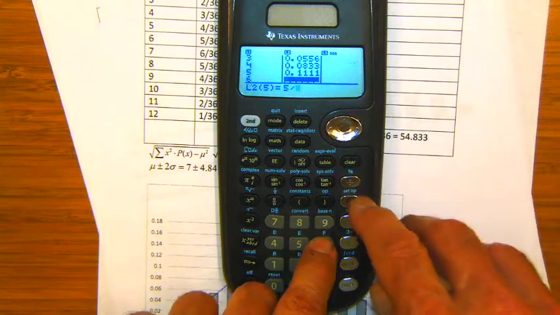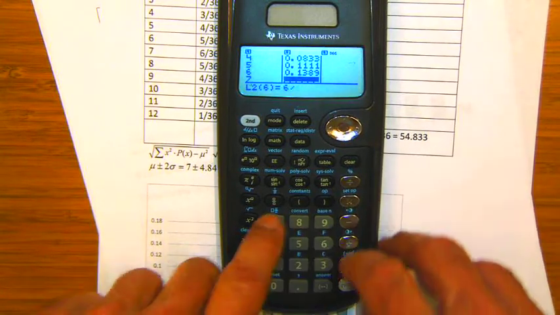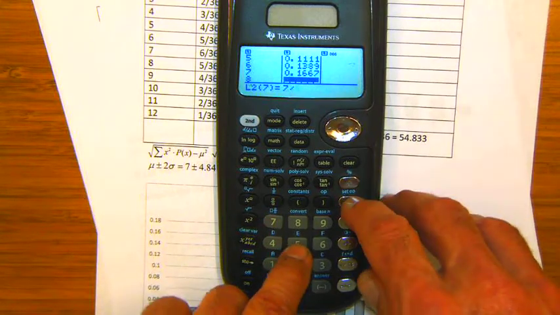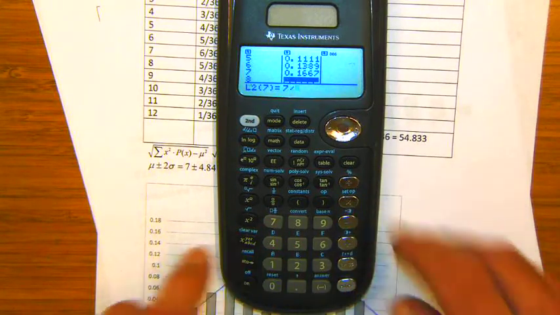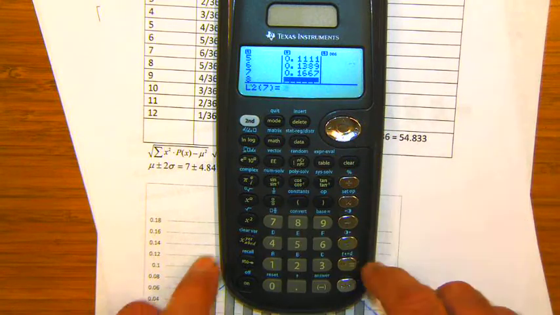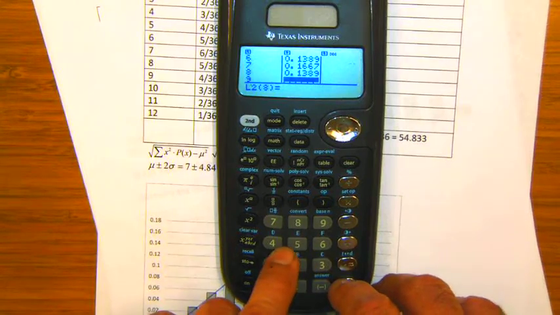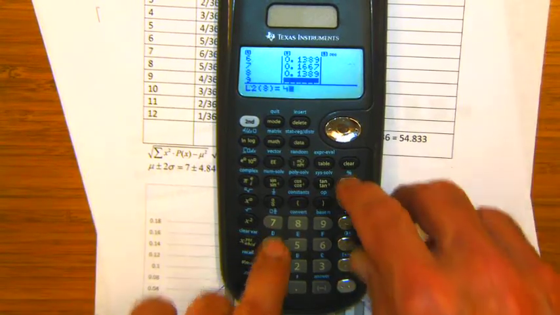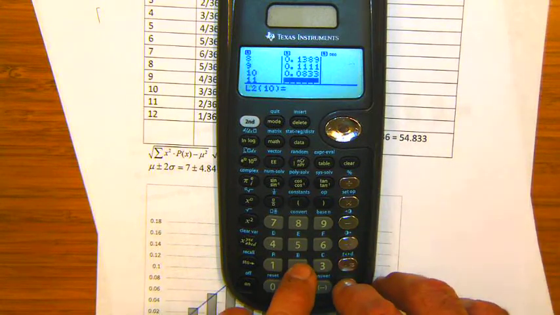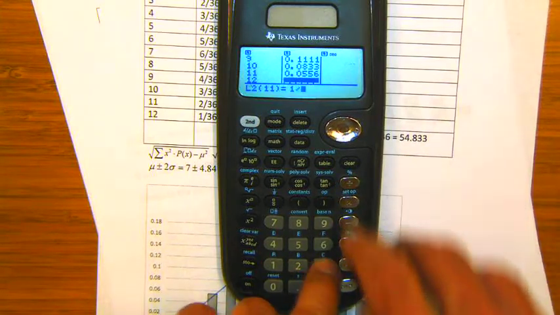5 divided by 36. 6 divided by 36. And 7 divided by... Right, it goes back down to 5 now. Sorry, my bad. Delete, delete. 8 is back to 5 divided by 36. 4 divided by 36. 3 divided by 36. 2 divided by 36. And 1 divided by 36.